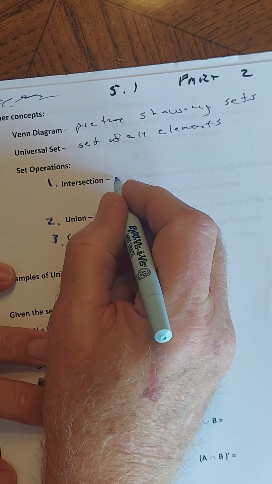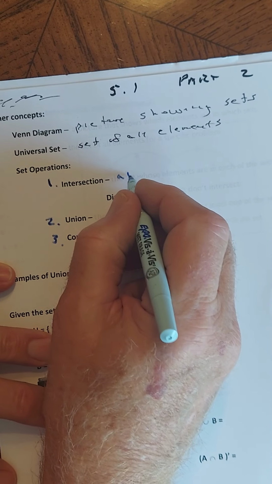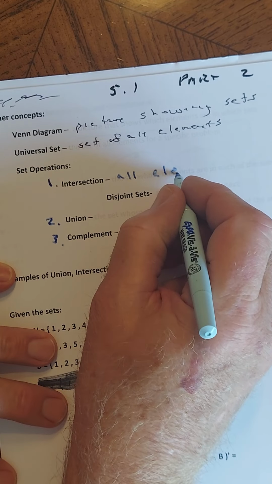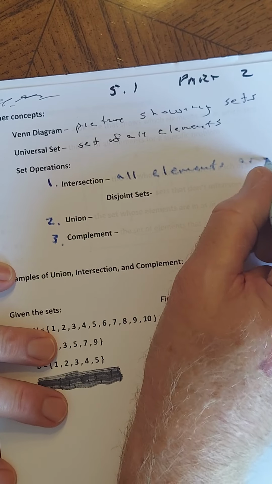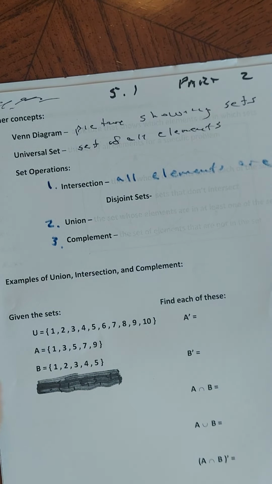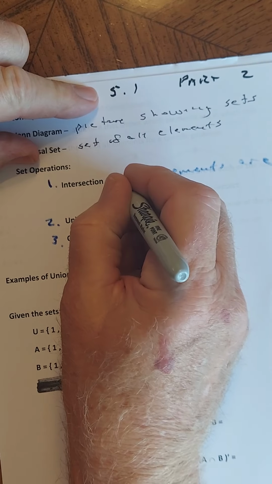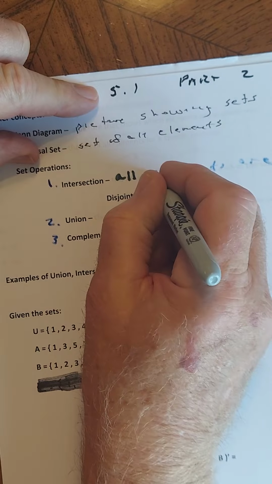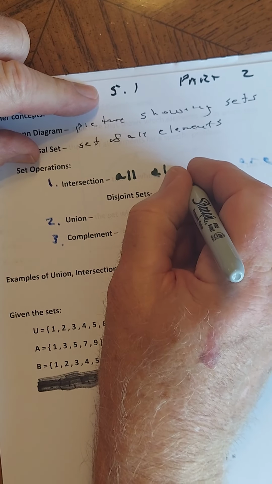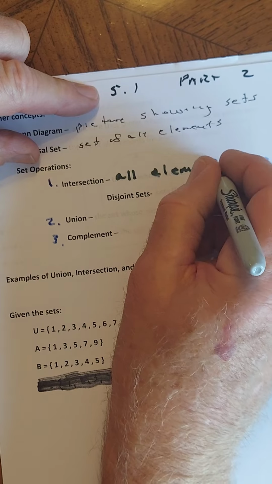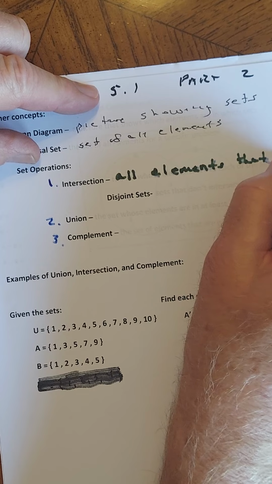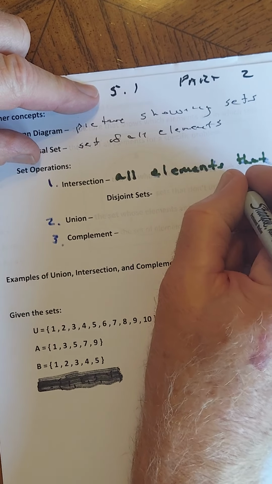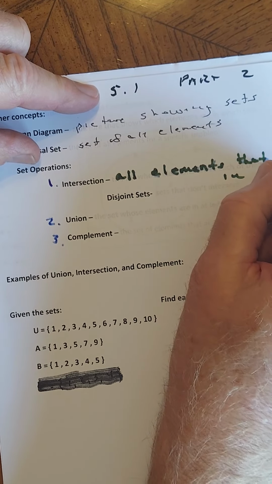It's the set of all elements that are in both sets.